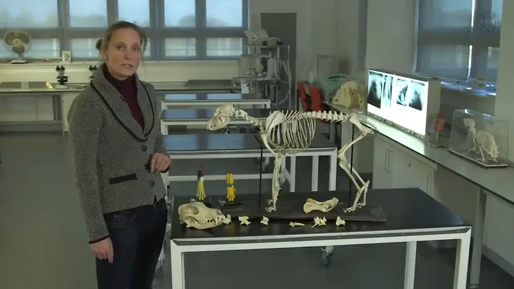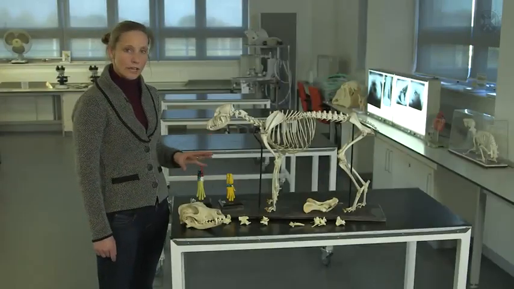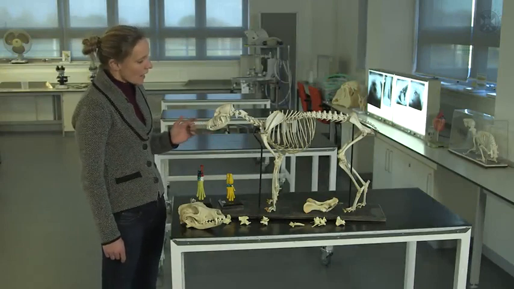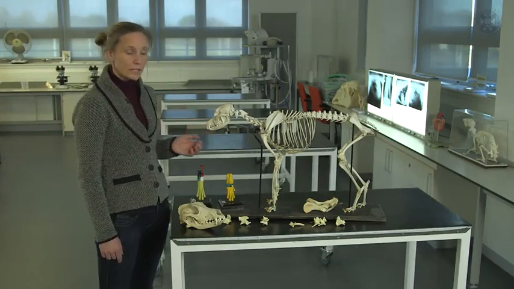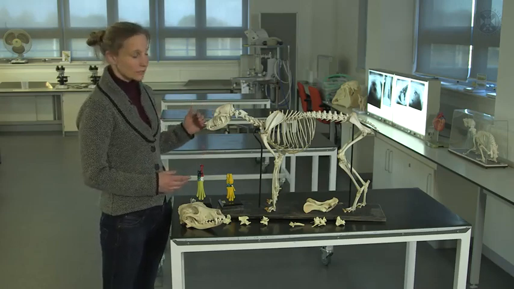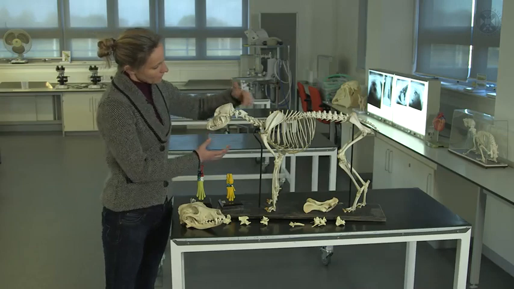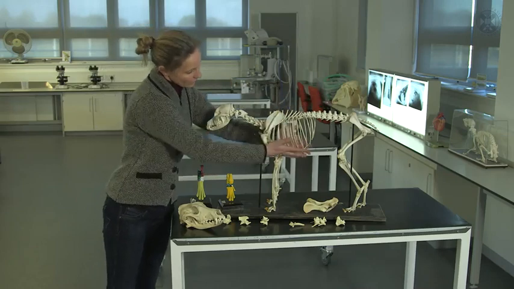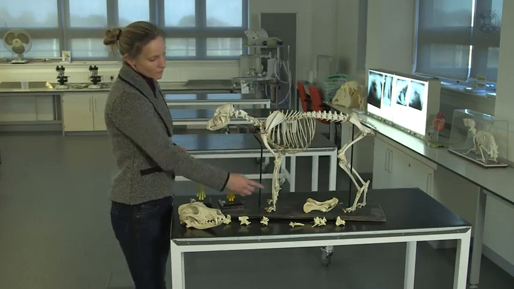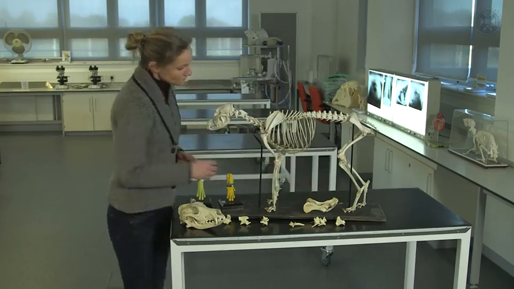So now let's look at all the bones that make up a full skeleton. We're standing here next to a mounted dog skeleton, and when we look at the skeleton as a whole like that, we tend to divide it into two parts. So we talk about the axial skeleton, which is made up of the head, the vertebral column and the rib cage, and the appendicular skeleton, which is made up of the forelimbs and the hind limbs.